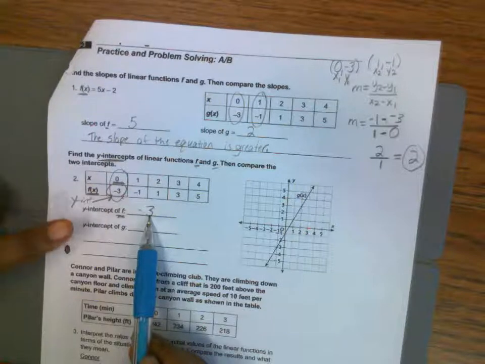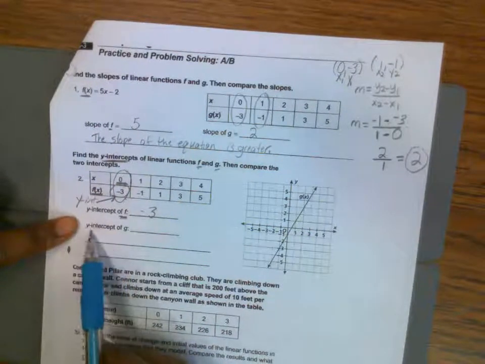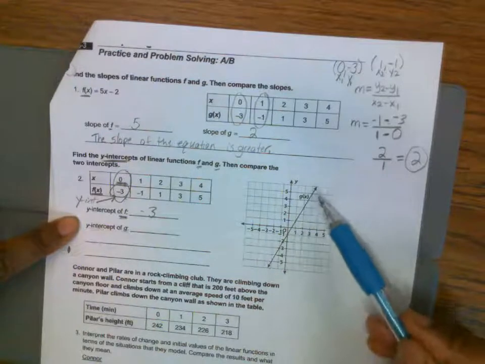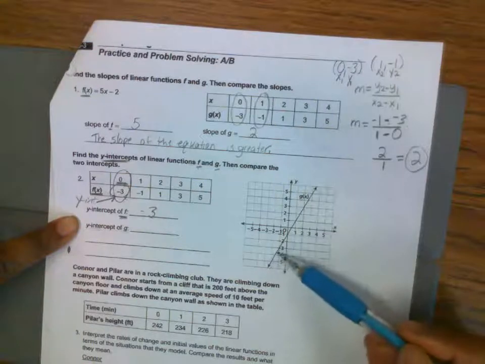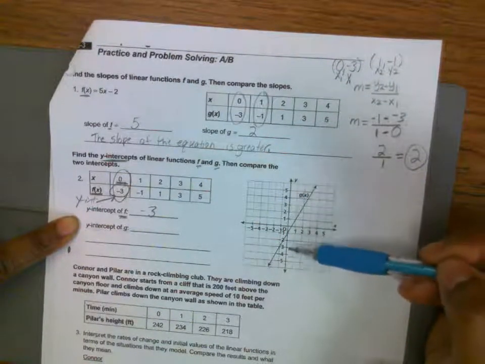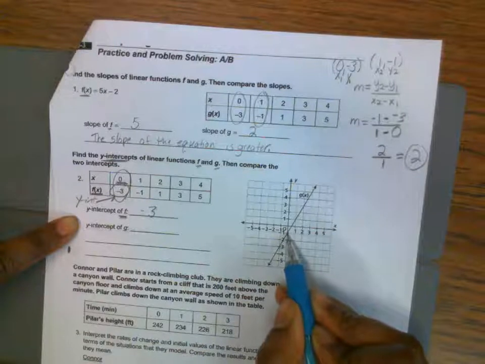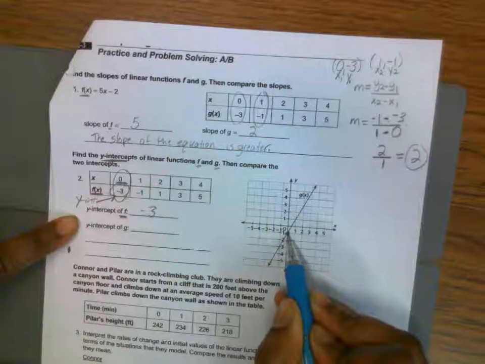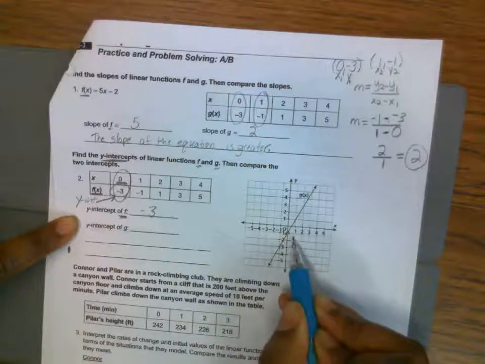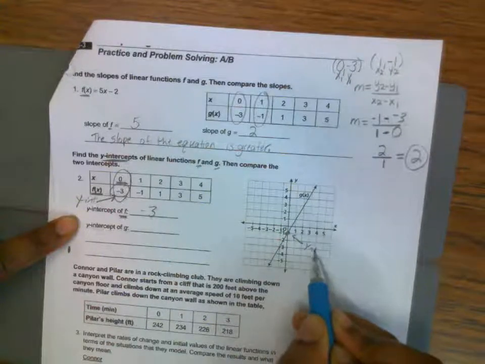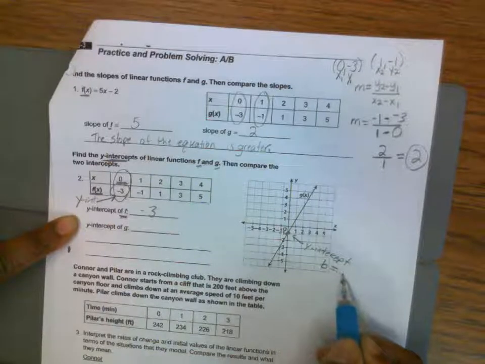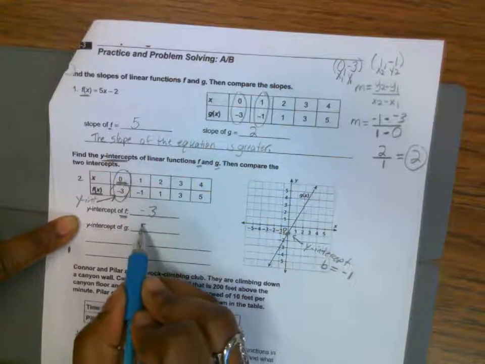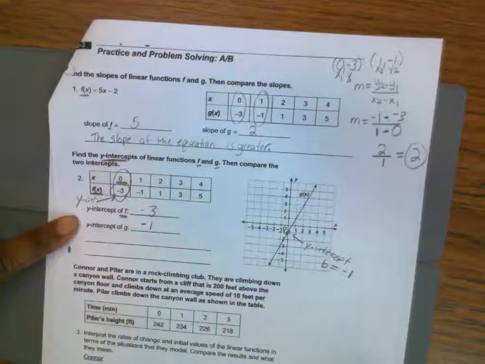Okay. Let's look at the y-intercept for g, this line. The y-intercept for the line or the graph is going to be where this line crosses the y-axis. The line crosses the y-axis right here, so this number on the y-axis is my y-intercept. This number is -1. So my y-intercept, which is b, is going to equal -1.